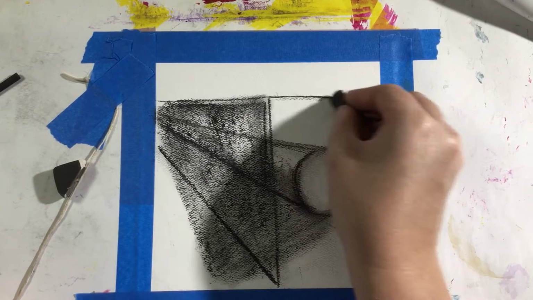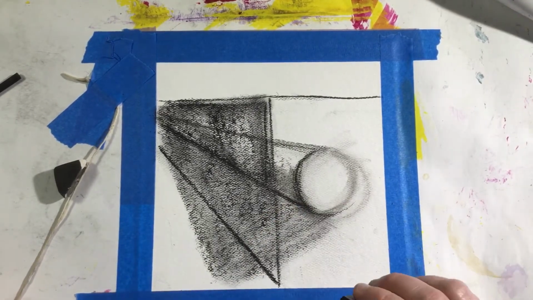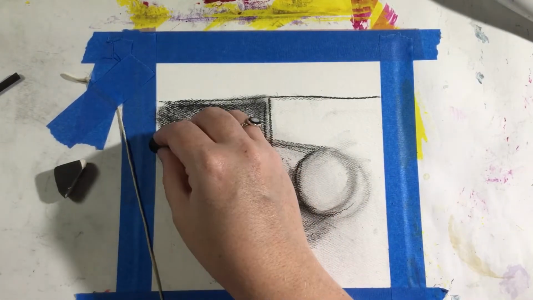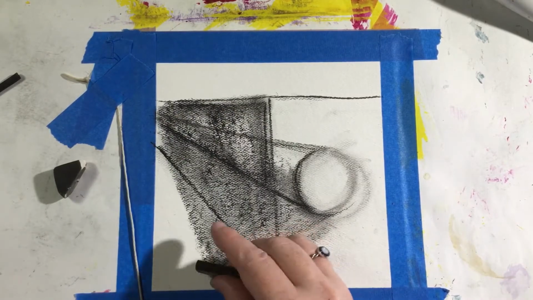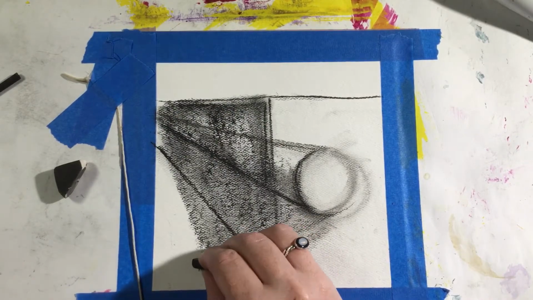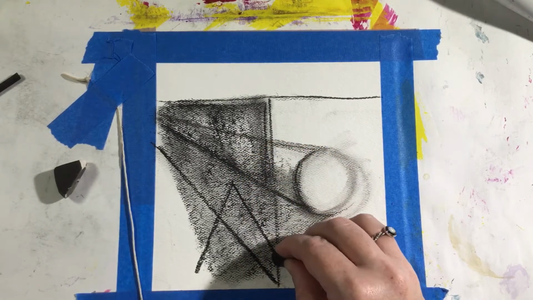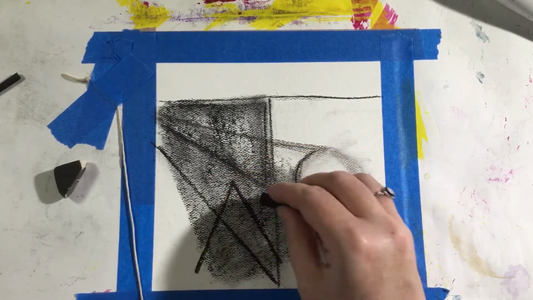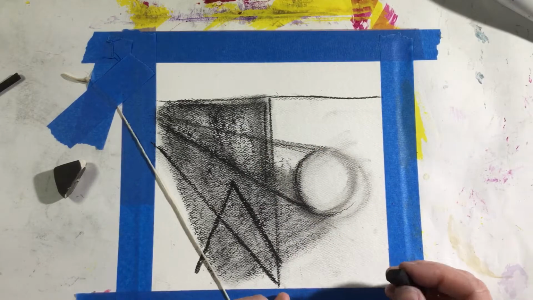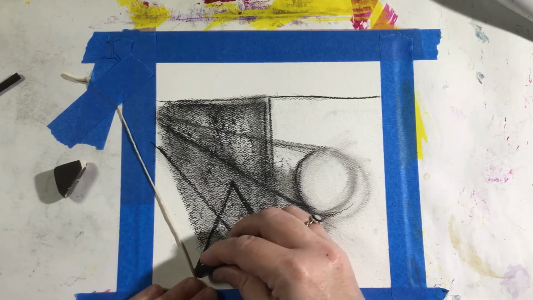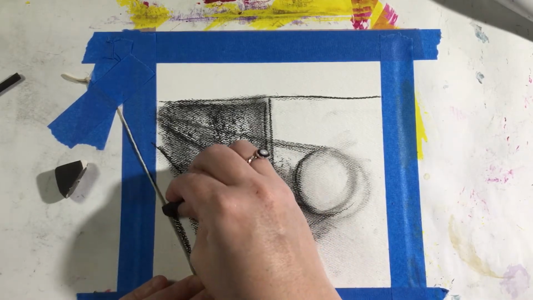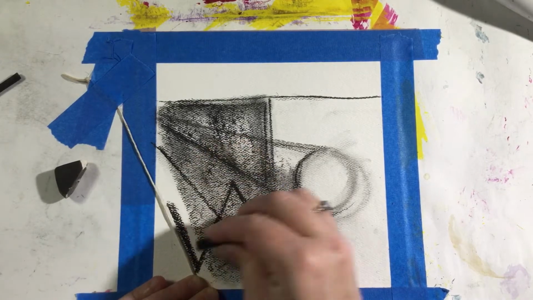And I'm making it so that you can see through the elements. Maybe I want to put another, maybe I'll put a pyramid of sorts, pyramid shape. That would bring my lines of perspective back that way.